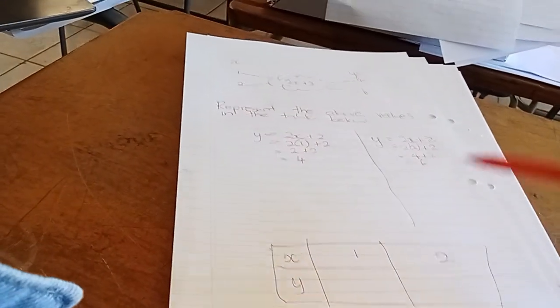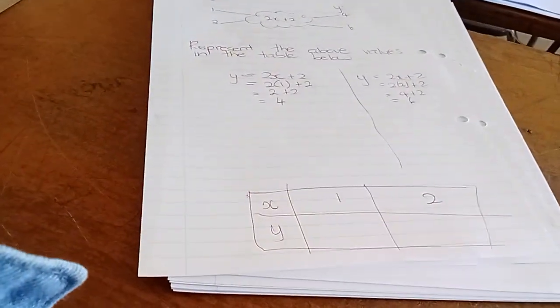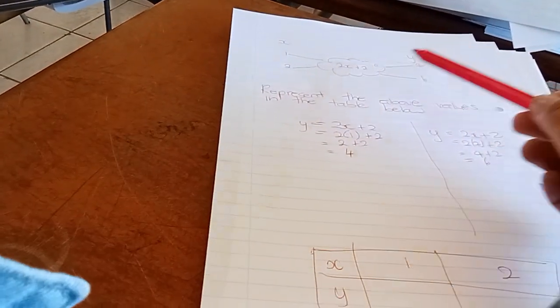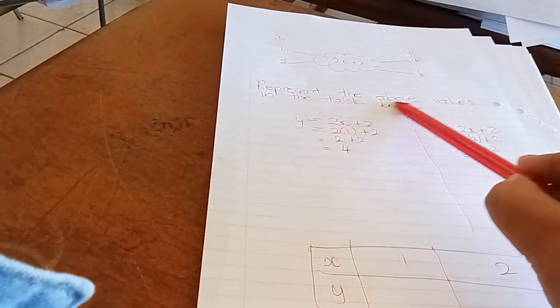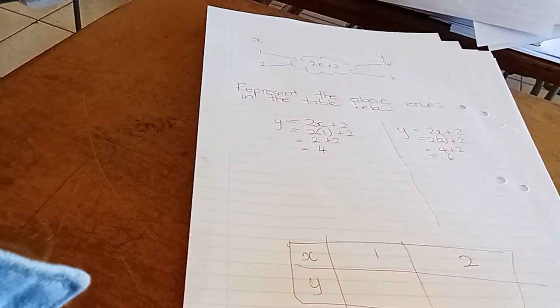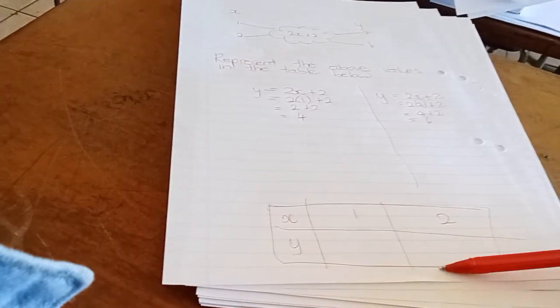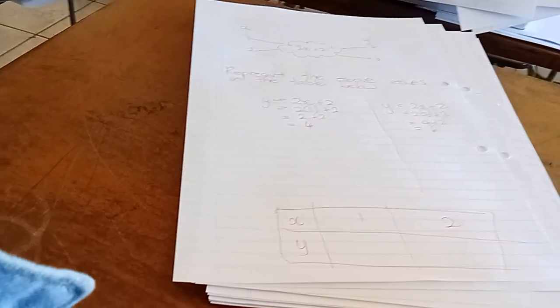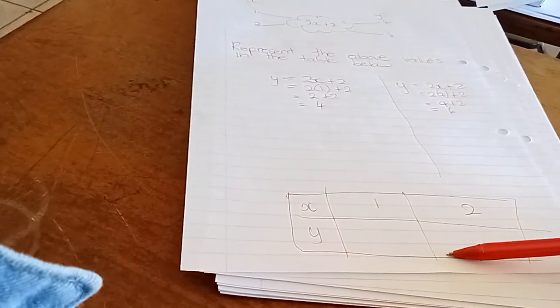Remember that the information I'm going to put inside my table comes from the flow diagram. The question, represent the above values in the table below, simply means convert the flow diagram into a table. Whatever information is in the flow diagram, that is the information we're going to write in our table.